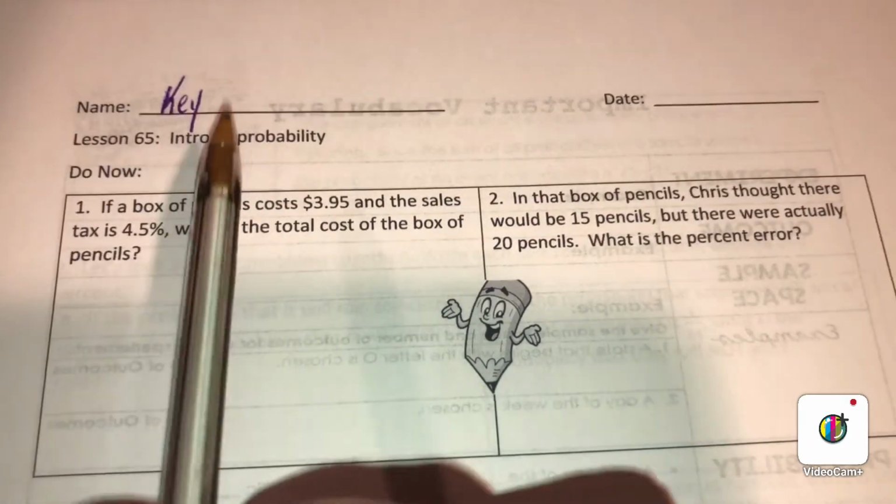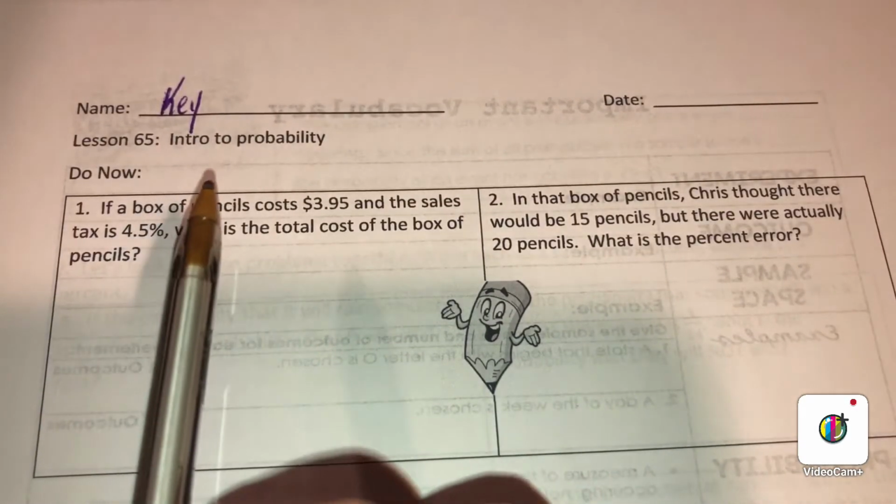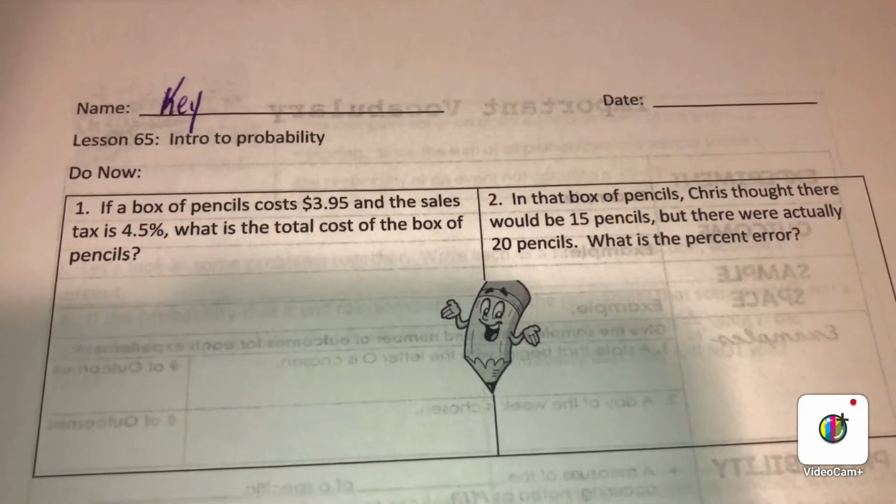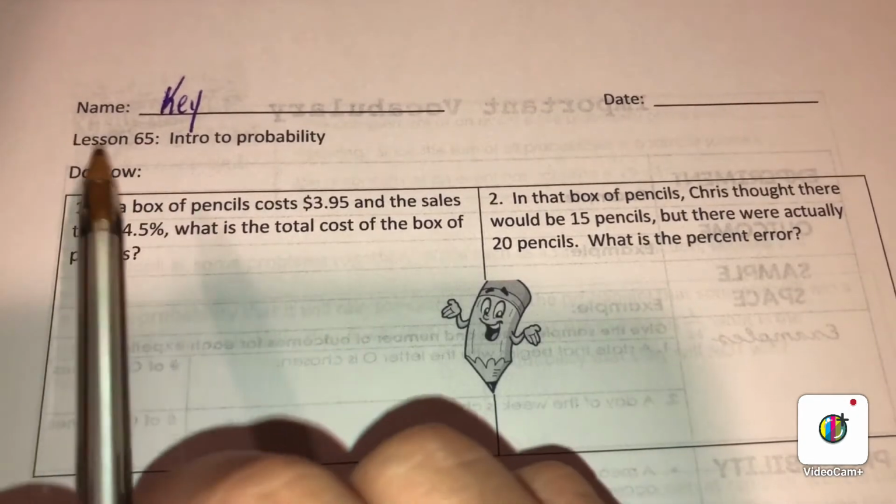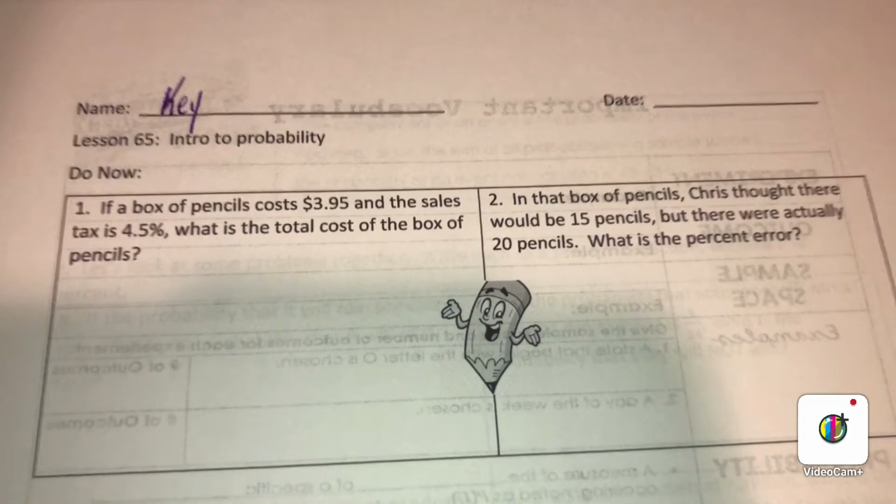So we're starting our next unit, which is probability and statistics. So we're going to start with introduction to probability. Lesson 65. So let's look at the do now.